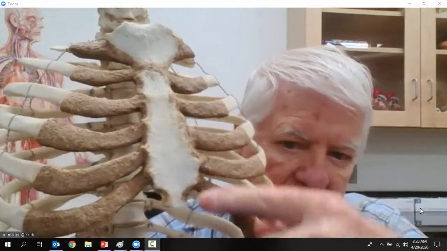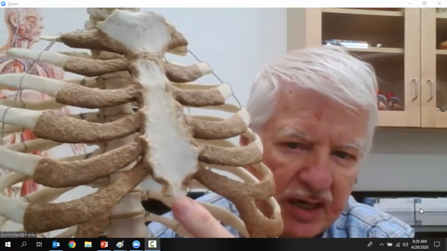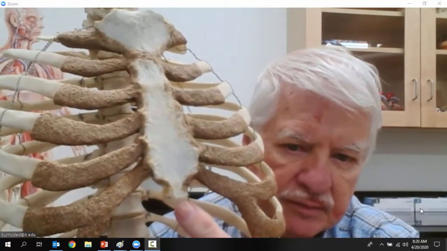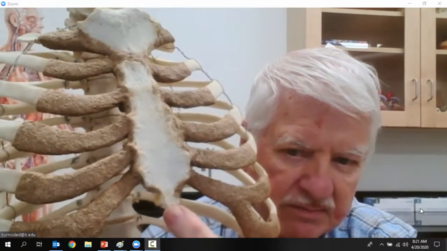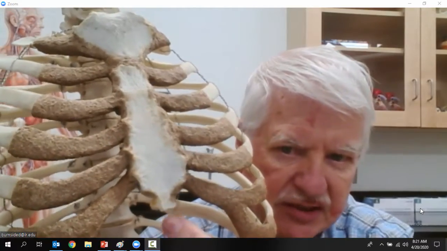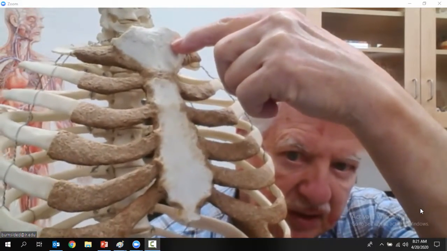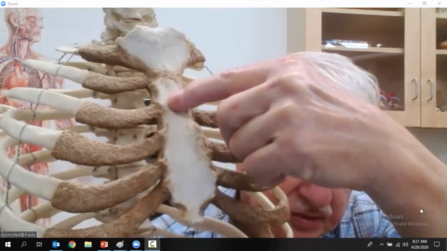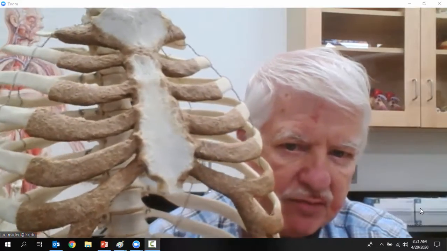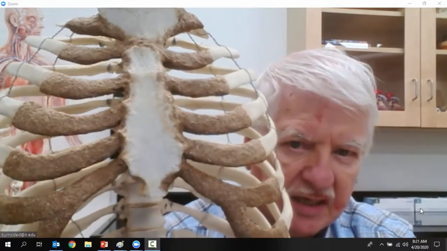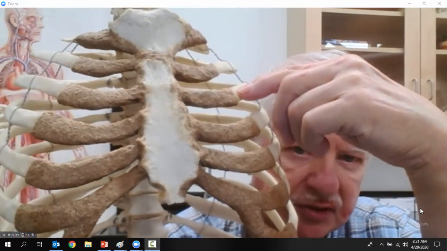Then down here, this lower end, it's broken off a little bit, just like the coccyx was broken off of the sacrum. These models do this. A lot of people handle them and look at them, but that's called the xiphoid process. So this bone is called the sternum. The top part is the manubrium. This part is the body of the sternum, and then the little tip that sticks out is called the xiphoid process.